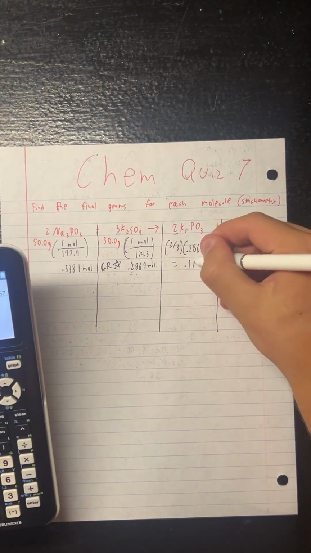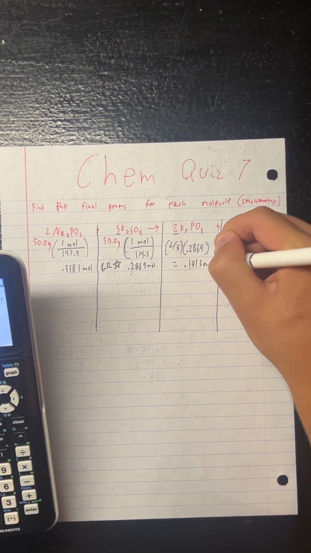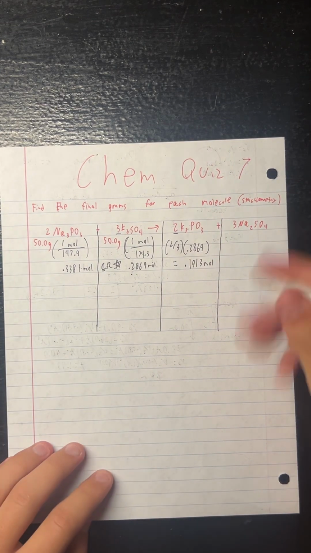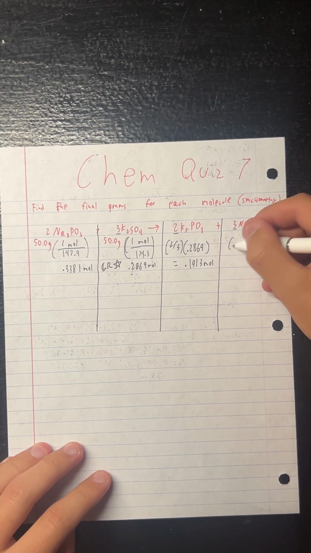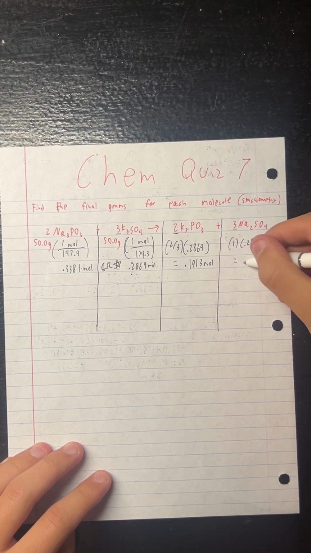This comes out to 0.1913 moles. And then same thing here, where you're going to, where you're coming from, which is 3 over 3, which is 1. So 1 times 0.2869 comes out to 0.2869 moles.